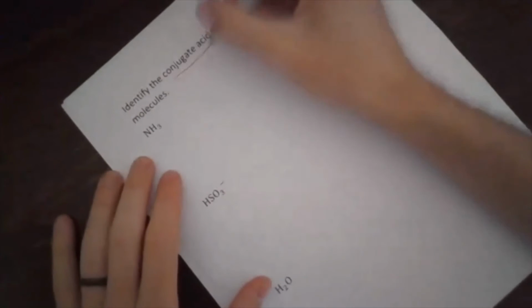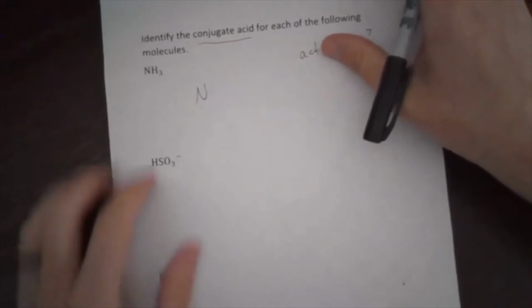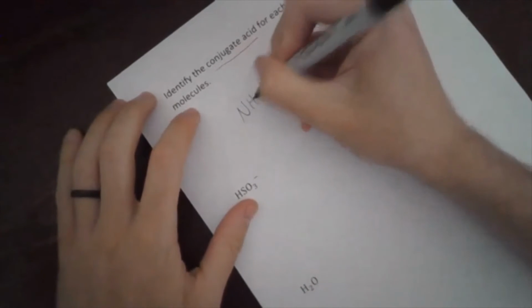So in this case, it starts with an N, so the conjugate acid is still going to have an N, and I'm still going to have H's. I have H3, so I know I'm acting as a base, which means I gain H+.